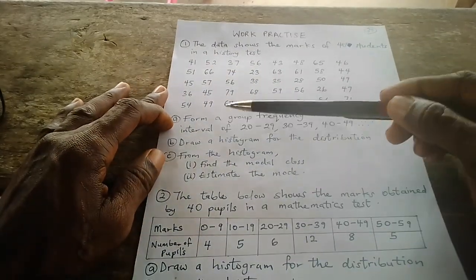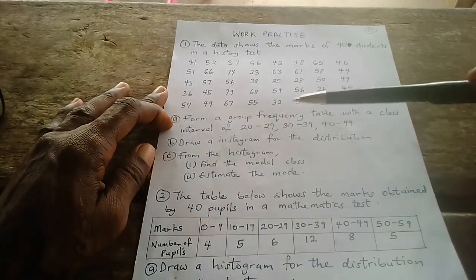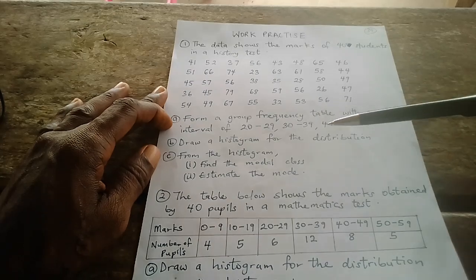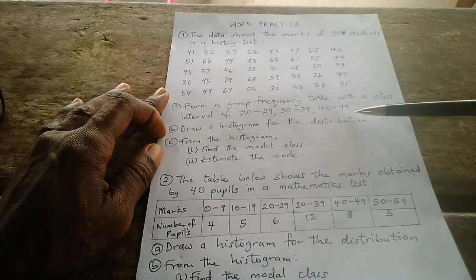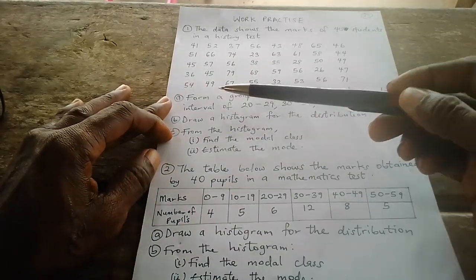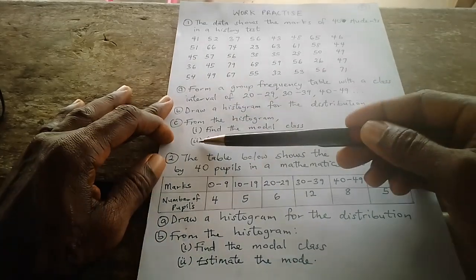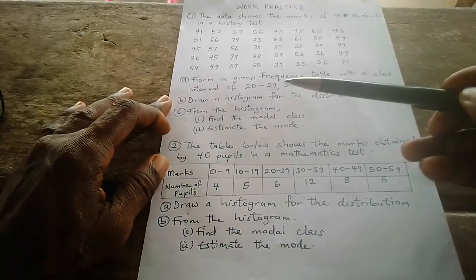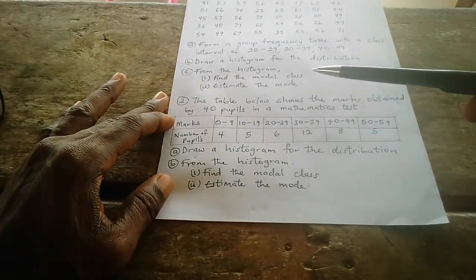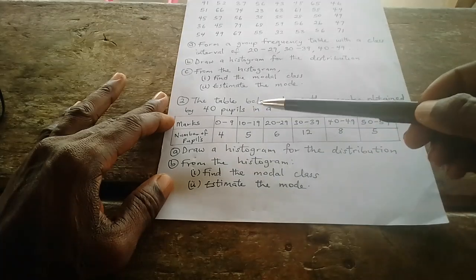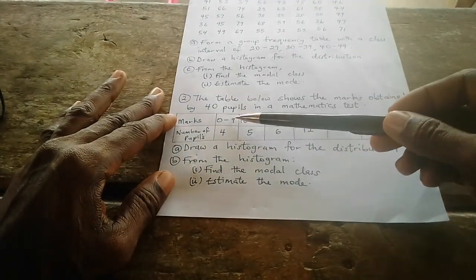A. Form a grouped frequency table with class intervals of 20 to 29, 30 to 39, 40 to 49, like that. Then B. Draw a histogram for the distribution. C. From the histogram, 1. Find the modal class. 2. Estimate the mode. Then the second question says, the table below shows the marks obtained by 40 pupils in a mathematics test. So these are the marks. Then 0 to 9, that's 4.